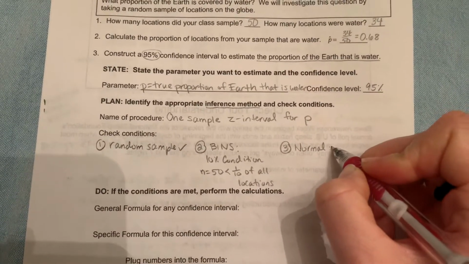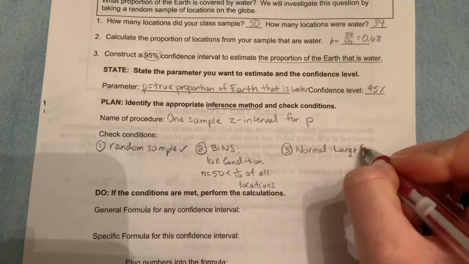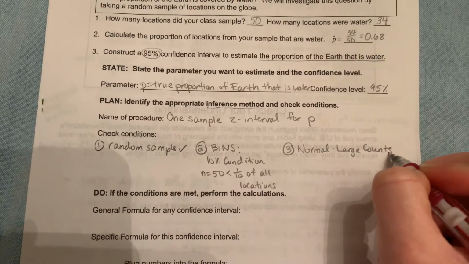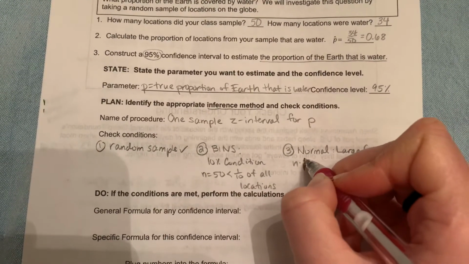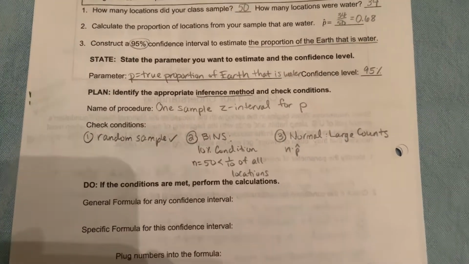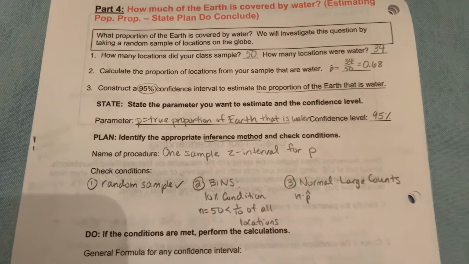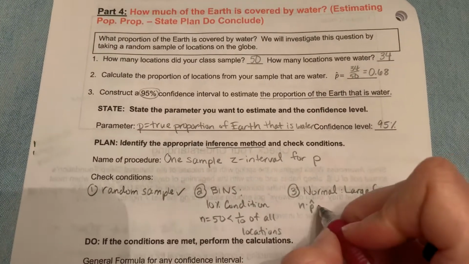So of course we check large counts, which means we need to multiply n times p hat, which we actually found p hat by already knowing the number of successes we had, or the number of locations in the water.